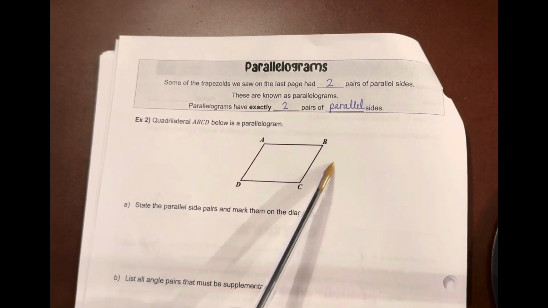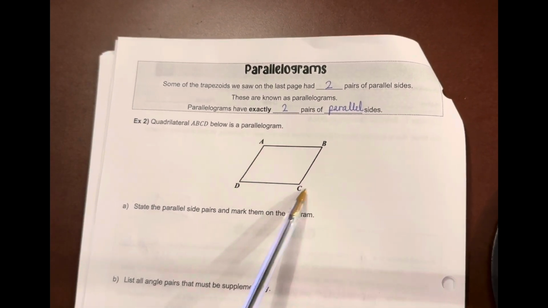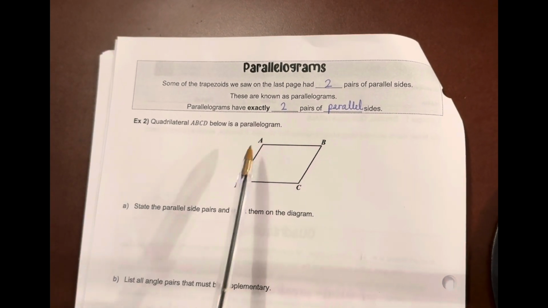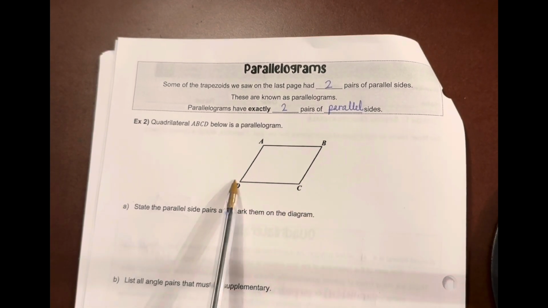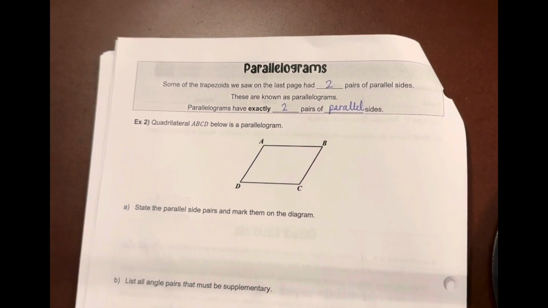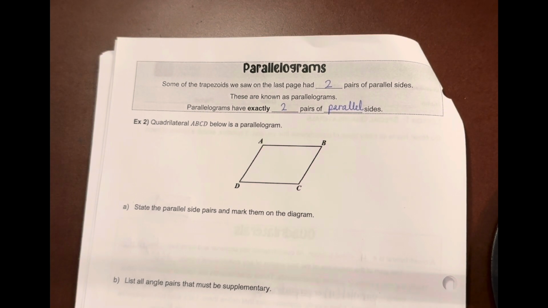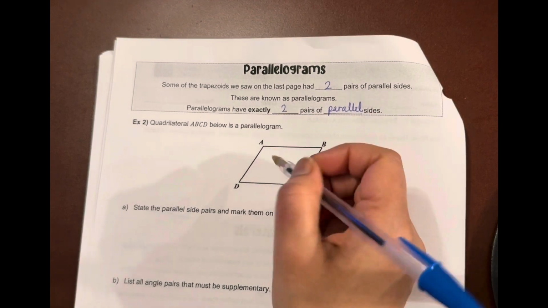So here I already have written the letters out, but if I was to write the letters, I must always go in order, either clockwise or counterclockwise. We will discuss more in lesson 2. So it says state the parallel side pairs and mark them on the diagram. Remember, we show parallel sides by arrows. So which sides are parallel? If you want to pause the video, you can very well pause it and then answer.